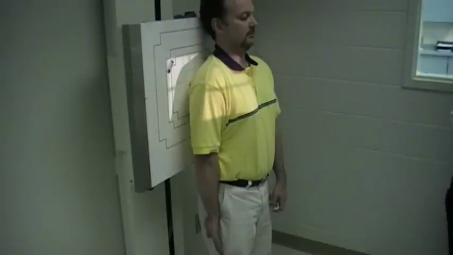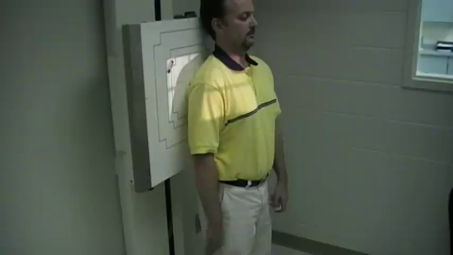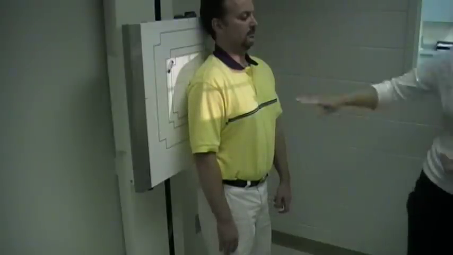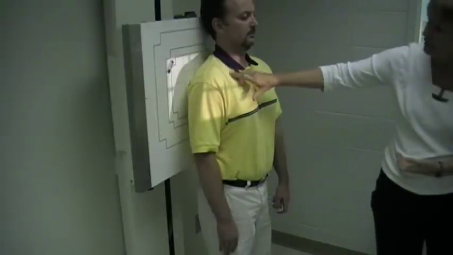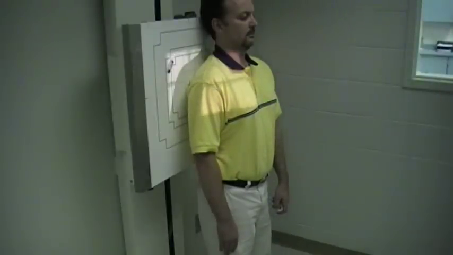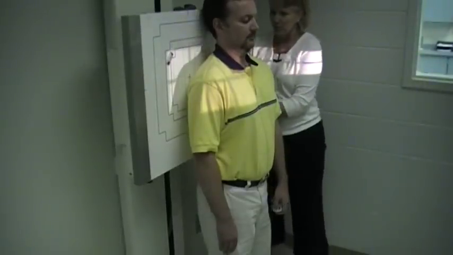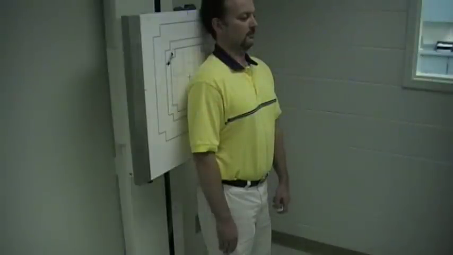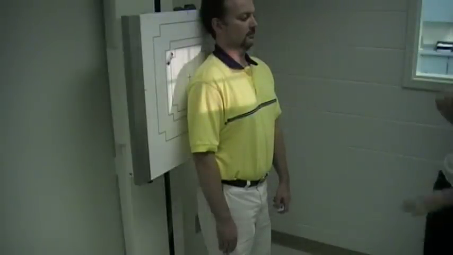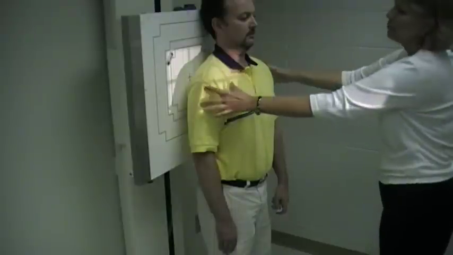Alright, next is the AP projection for the clavicle. So with the clavicle, you want to be centered right at the level of the clavicle. So I'm just going to move our central ray up just a little bit higher. Whenever you move your central ray, you want to adjust your bucky accordingly. And then you want to have the central ray at mid-clavicle.